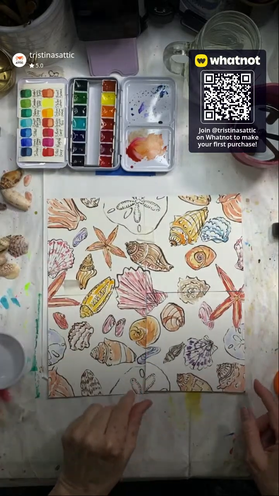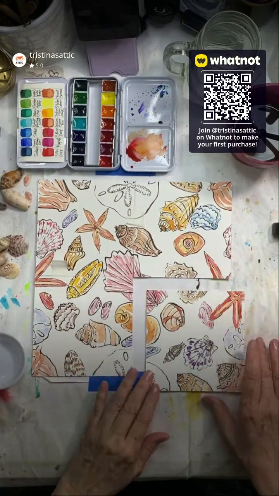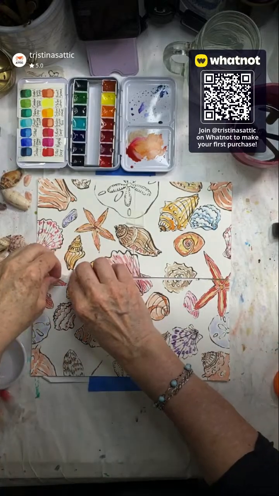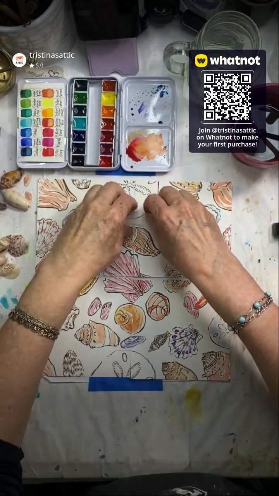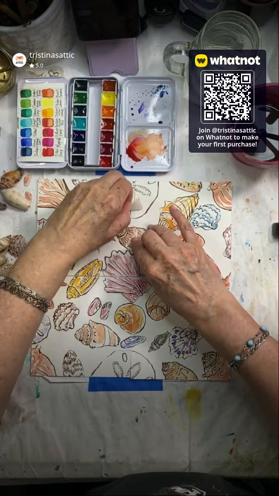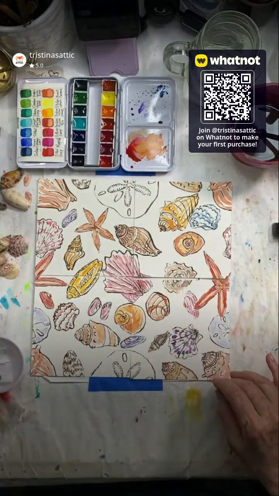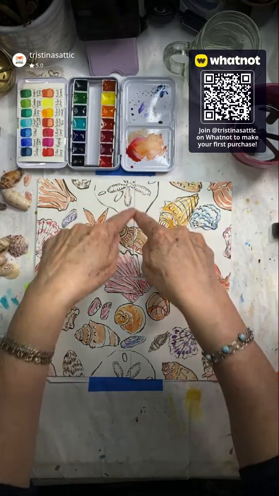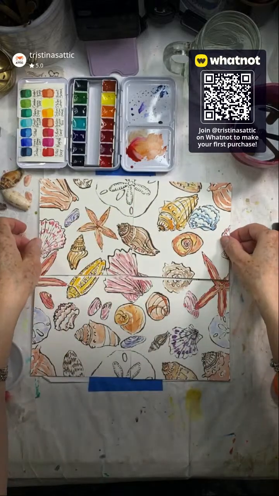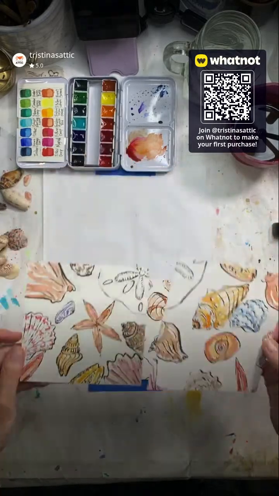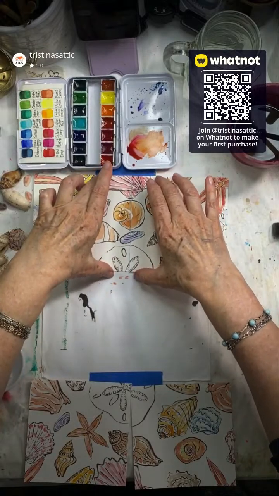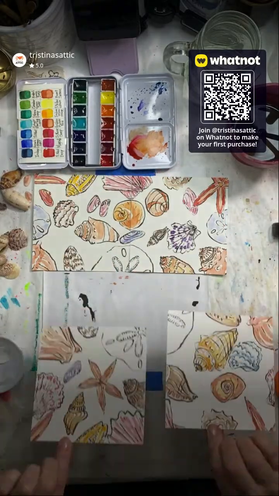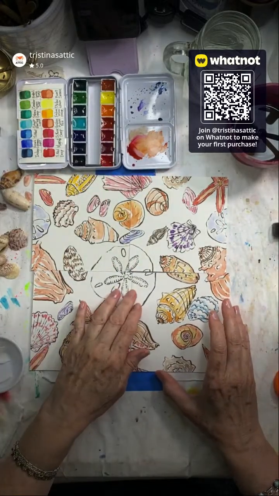Okay, let me bring that back down here. Disaster averted. Now what we're going to do is take off the soft tape, and there's one last shell that needs to be painted with watercolor. It's just this one right here. So we're going to take the top and move it down, and move this up like this. Isn't it fun to make these repeating patterns? I think it's so awesome.